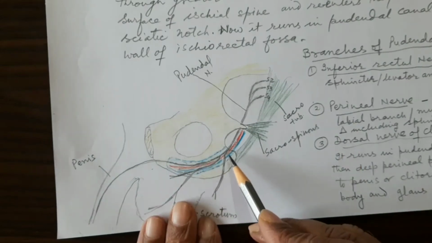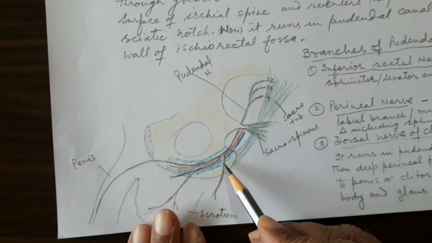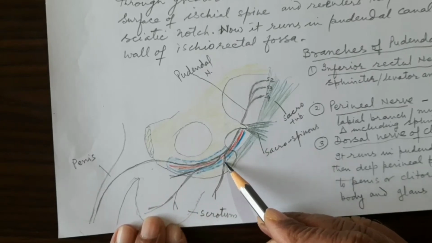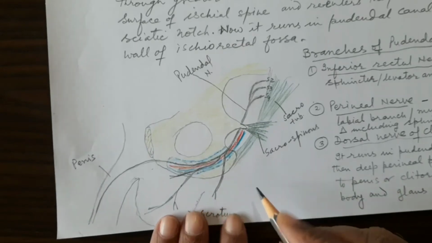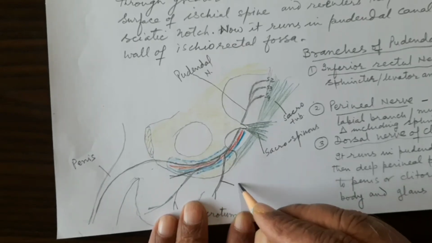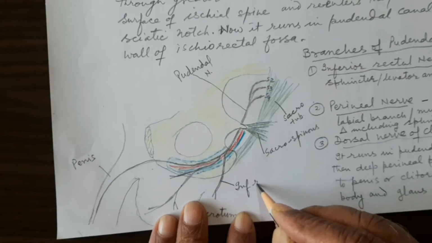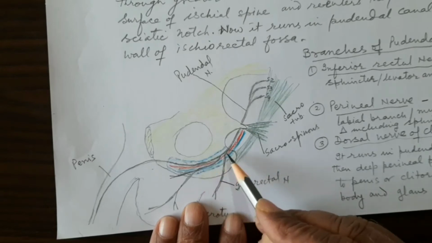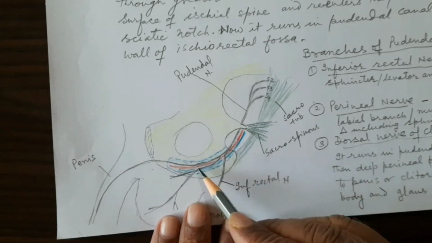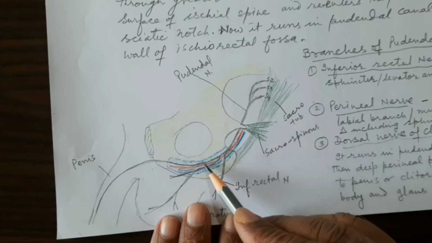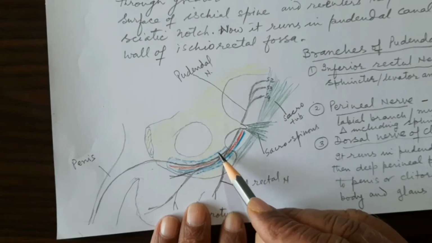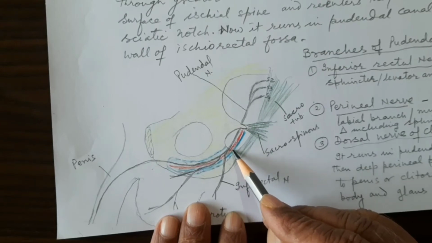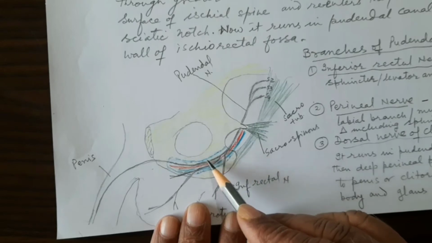As soon as it enters the pudendal canal from the lesser sciatic foramen, it gives a branch here, and this is called the inferior rectal nerve. Now the pudendal nerve in the canal, which is also called Alcock's canal, is more superficial, I mean superior, to two more structures, that is the internal pudendal artery and the internal pudendal vein. It is superior.